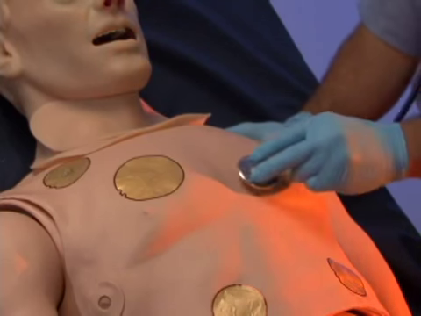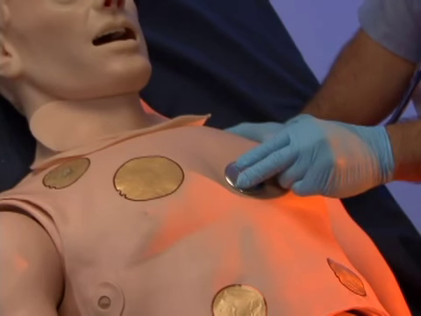HAL is equipped with several realistic heart sounds, which are tied to user-defined heart rate and selectable rhythms.